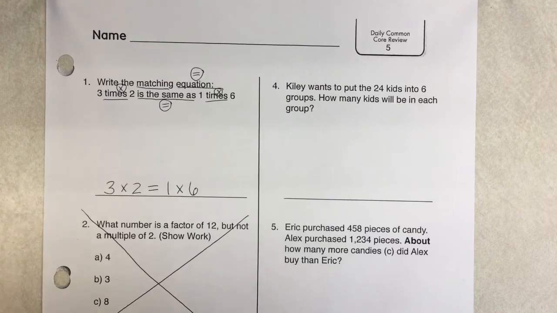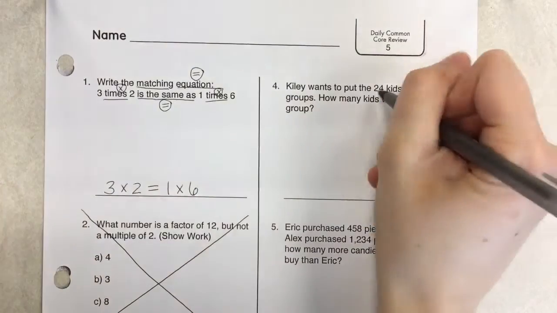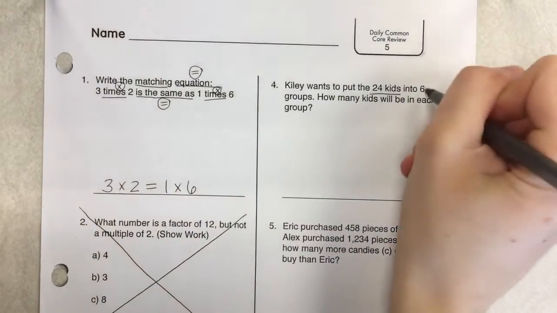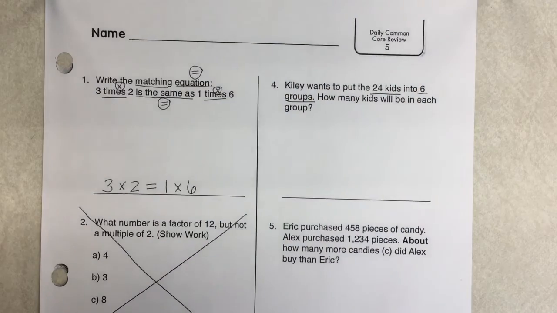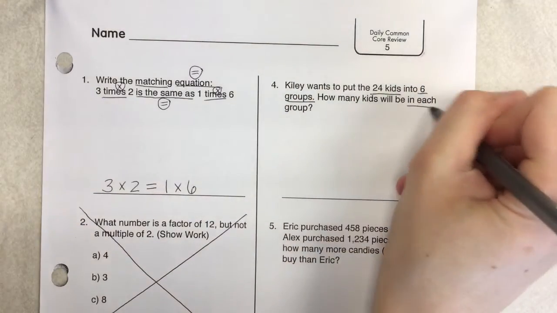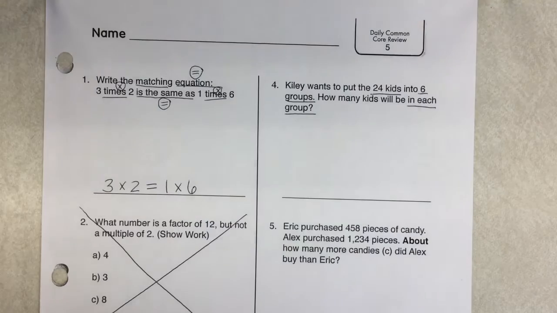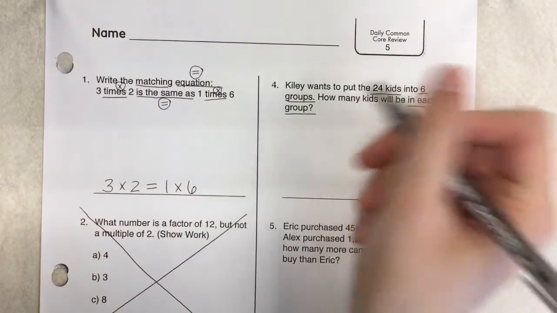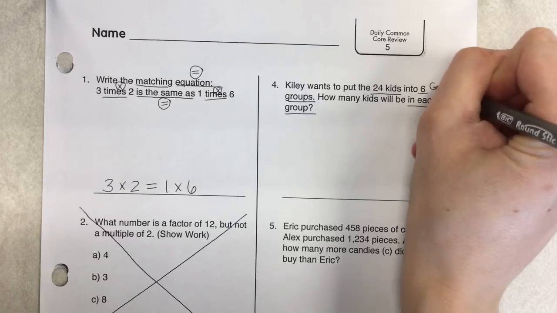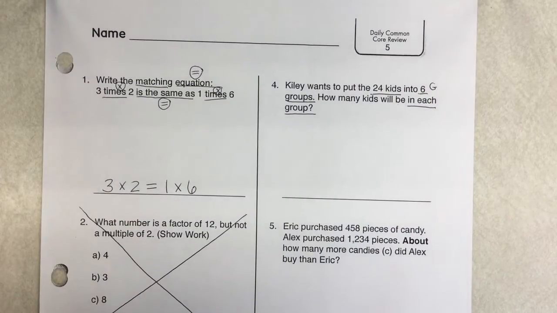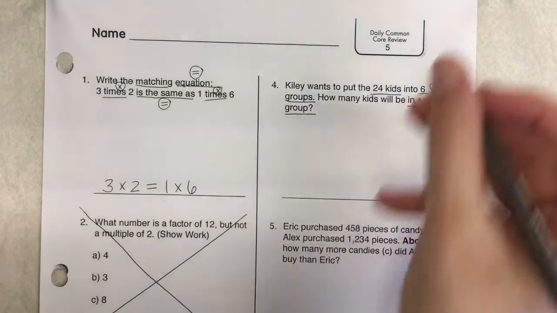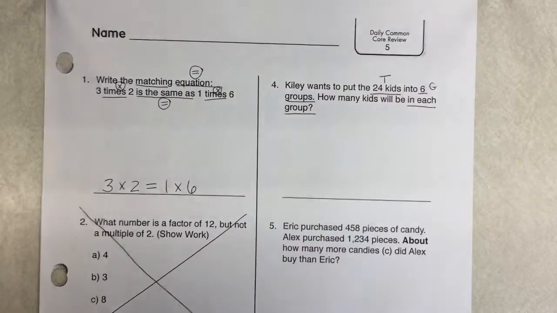Number 4. Kylie wants to put the 24 kids into 6 groups. How many kids will be in each group? As soon as I say in each group, I know I'm multiplying or dividing, but I need to figure out which one it is. So I have 6 groups, so I know that has to be my groups. I'm going to label that with a G. 24 kids is my total, the number of kids that I have that are going in each group.